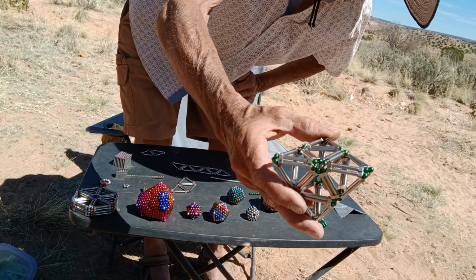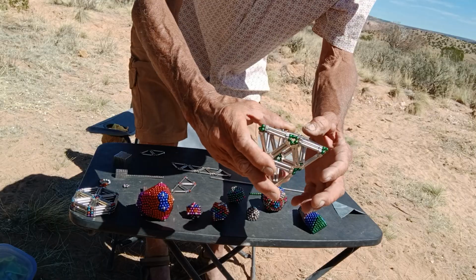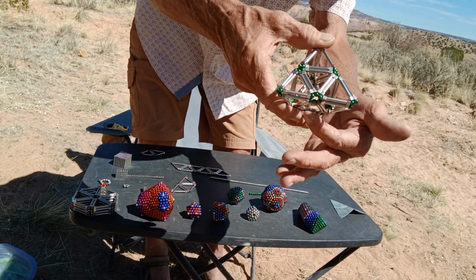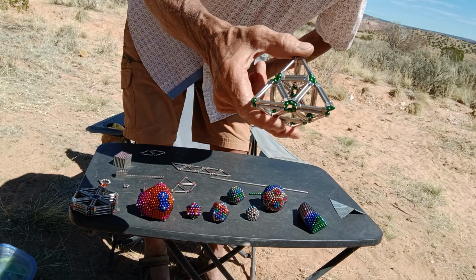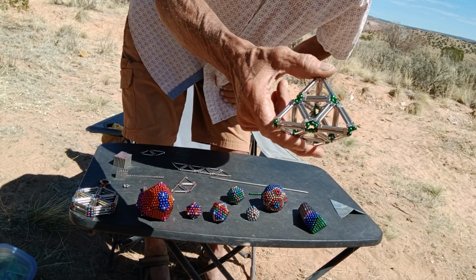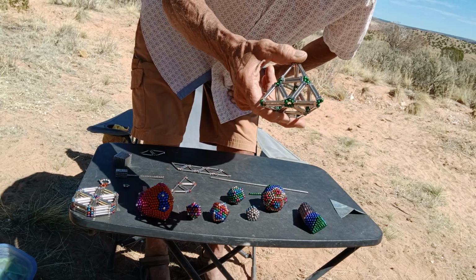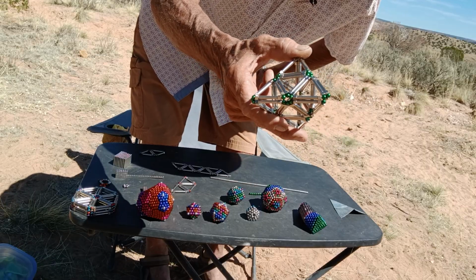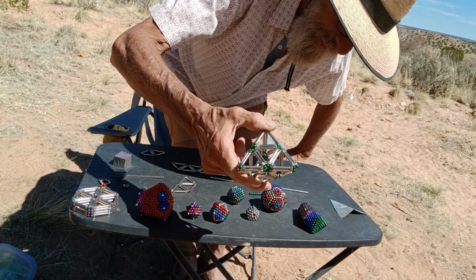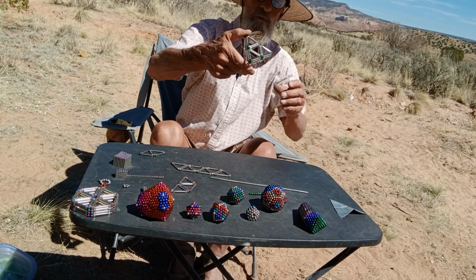Inside that tetrahedron is a square. You can see it right here. You can't see it looking at it until you look at the right angle. But that is the missing piece. That's what Bucky pointed out to everyone, that everything inside these tetrahedrons makes all the linear shapes we need.